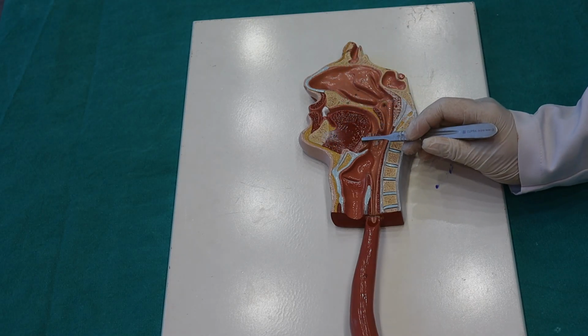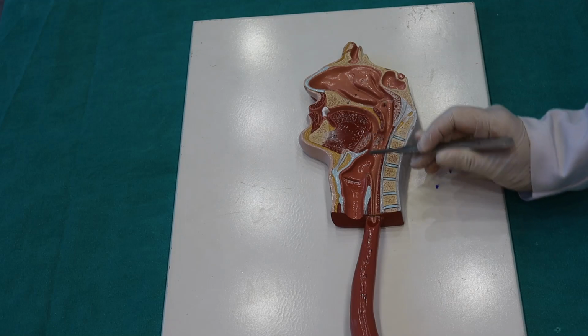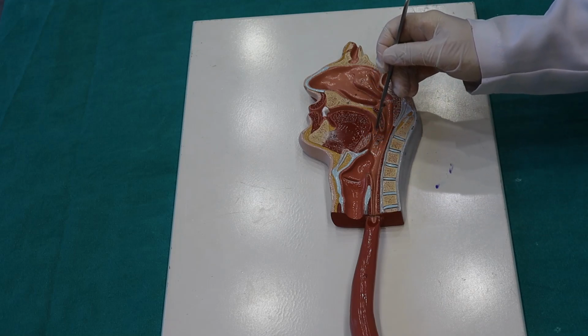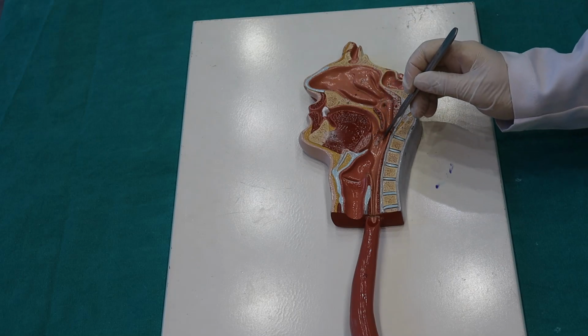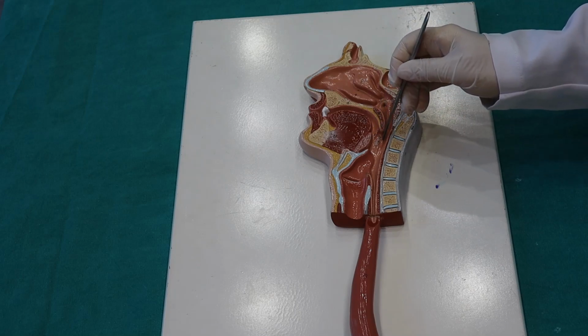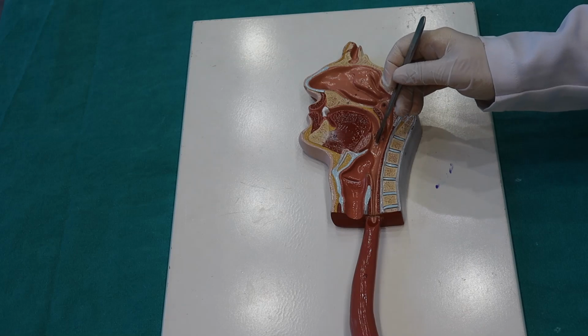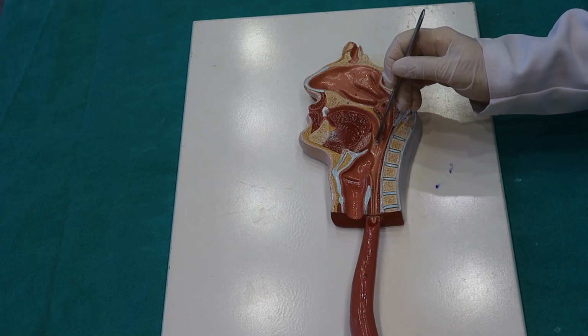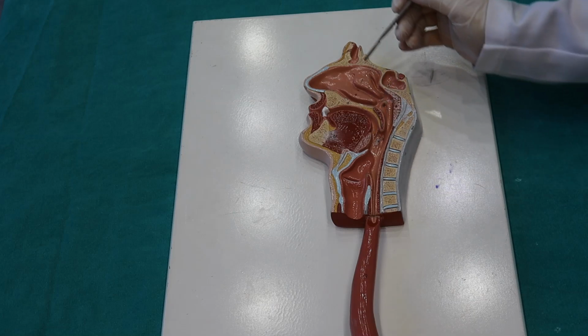This is the lingual tonsils of the tongue, and this is the palatoglossal arch, and this is the palatopharyngeal arch. In between these arches is the tonsillar fossa, where the tonsils are located.